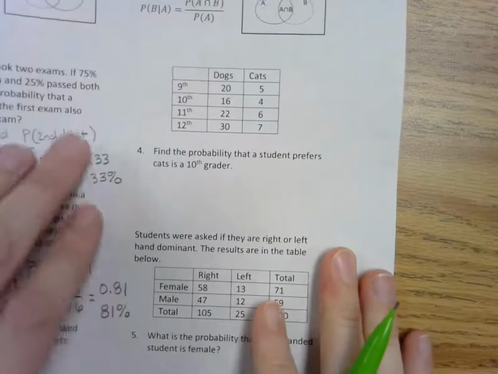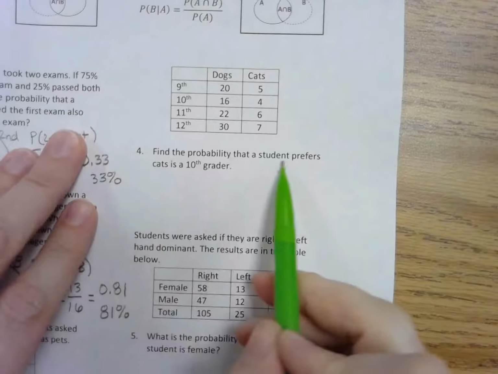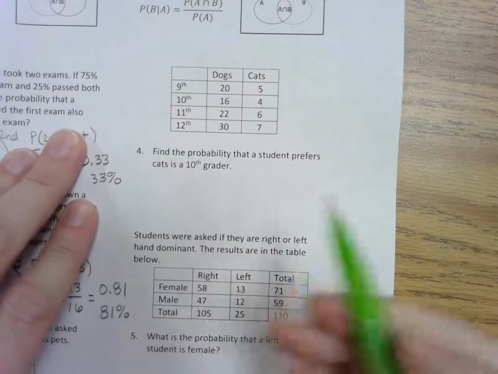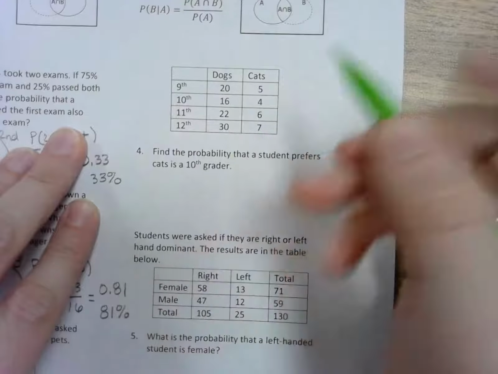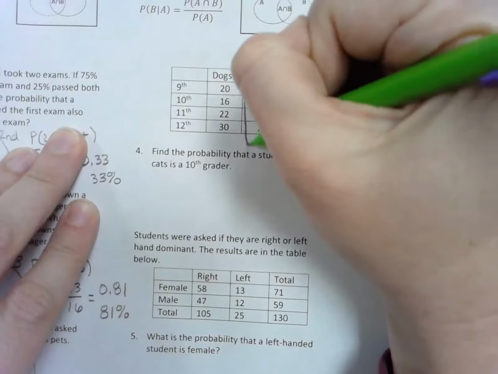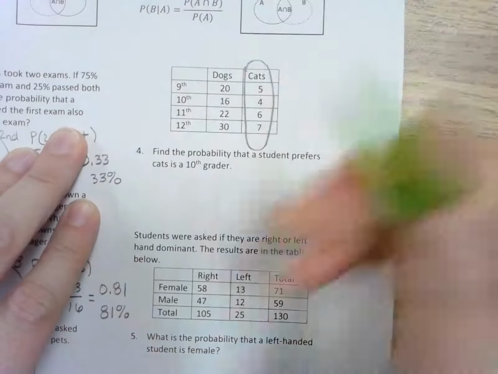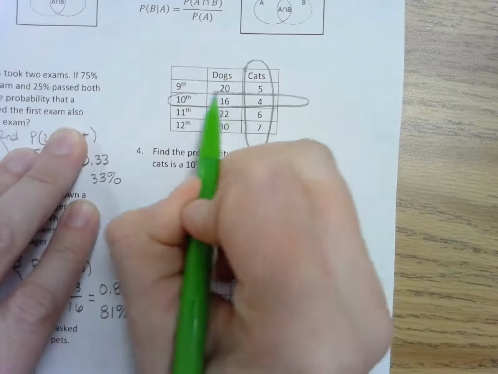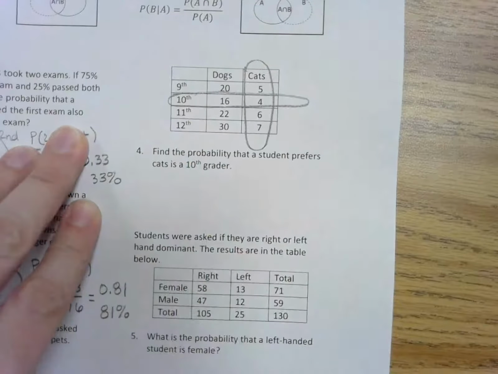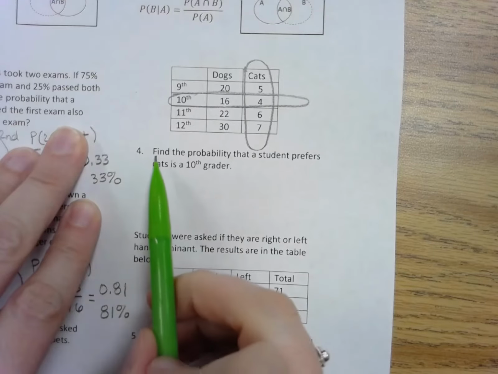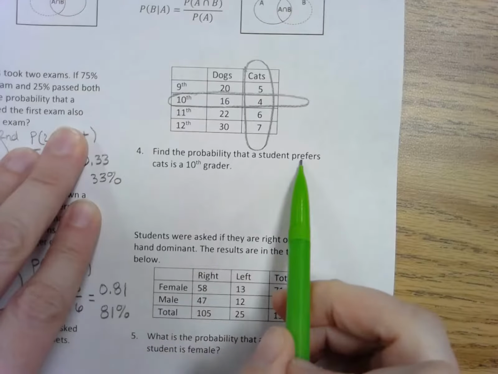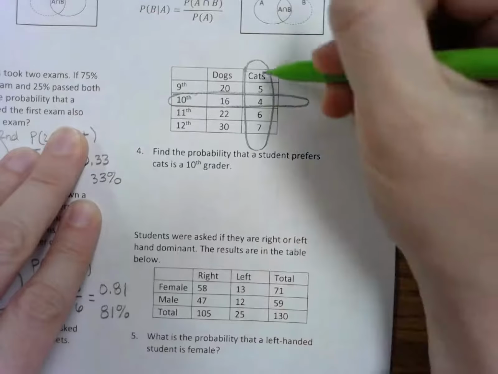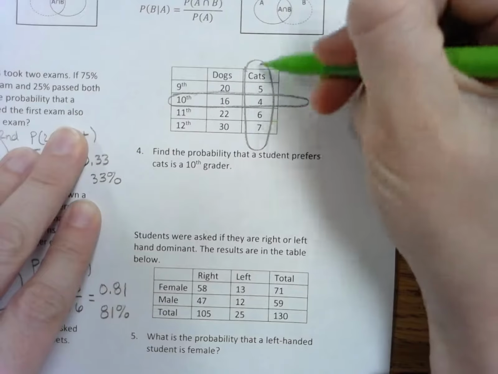Example number 4. We're going to find the probability that a student prefers cats is in the 10th grade. Because this statement does not say given, we just have to read it and see which one comes first. Find the probability that a student prefers cats. So that's the group we're narrowing it down to.